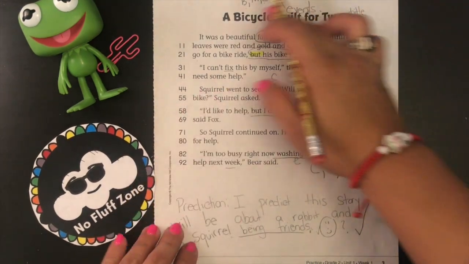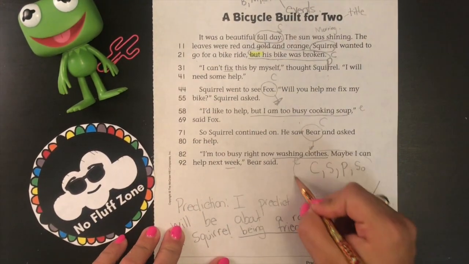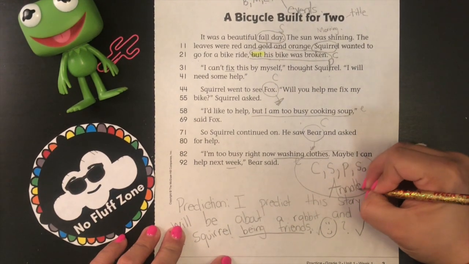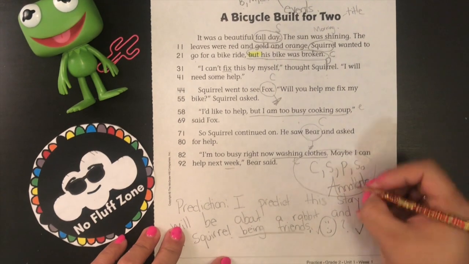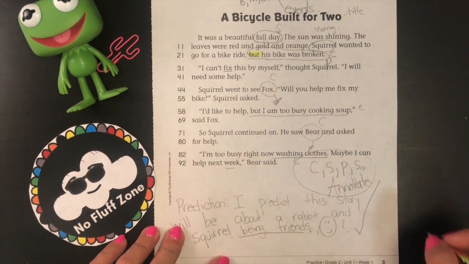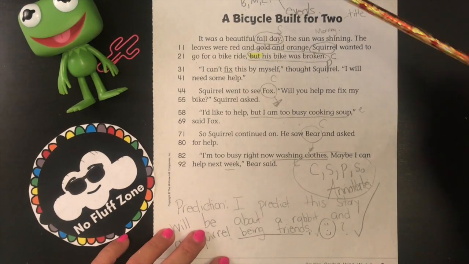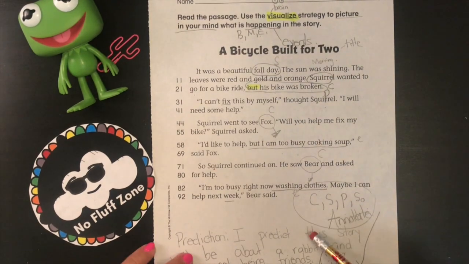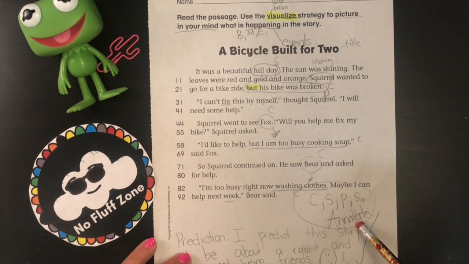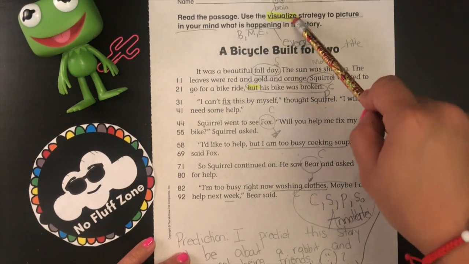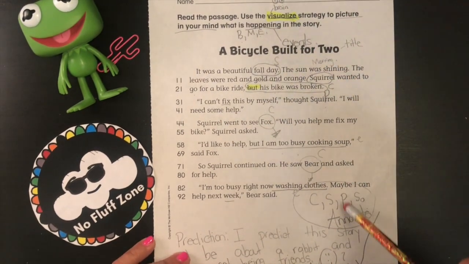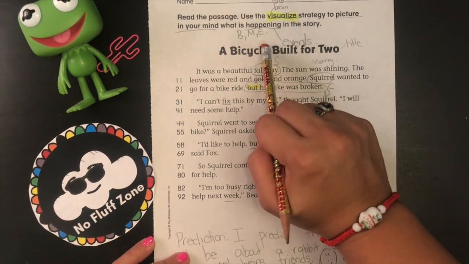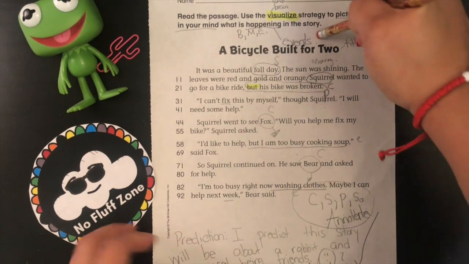We already annotated the text. So when we do this, we are annotating the text. When you annotate the text, you're looking for character, setting, problem, and solution, right? And those are the things that are going to help us visualize what's happening in the story. So when you annotate the text, you can visualize the characters, the setting, the problem and the solution. And those are the beginning, middle, and end parts of a story.